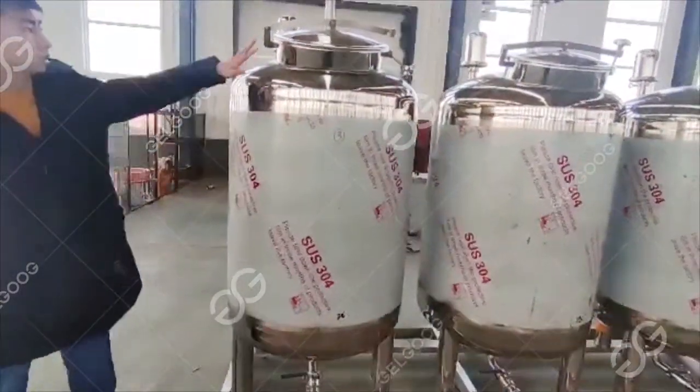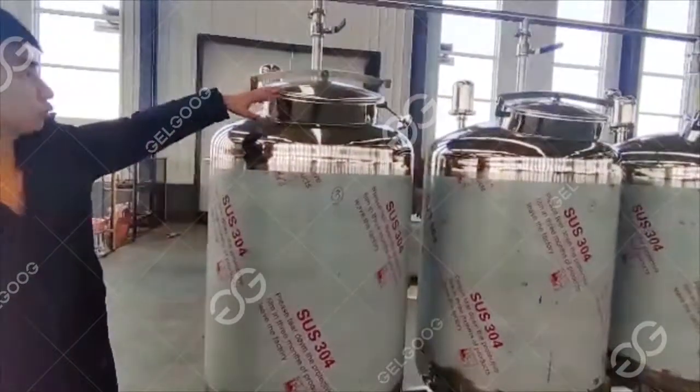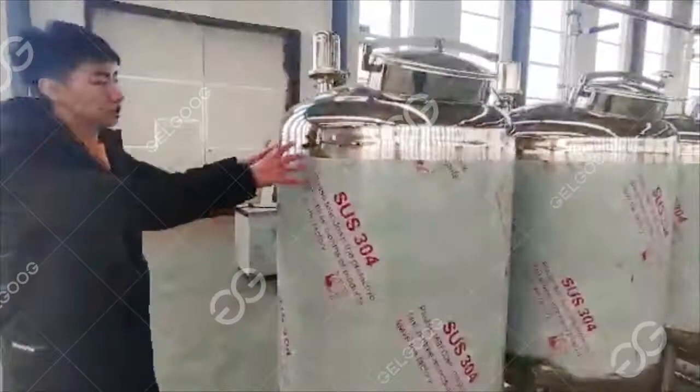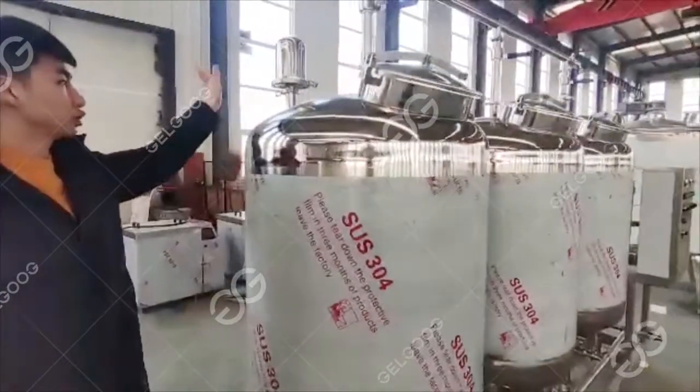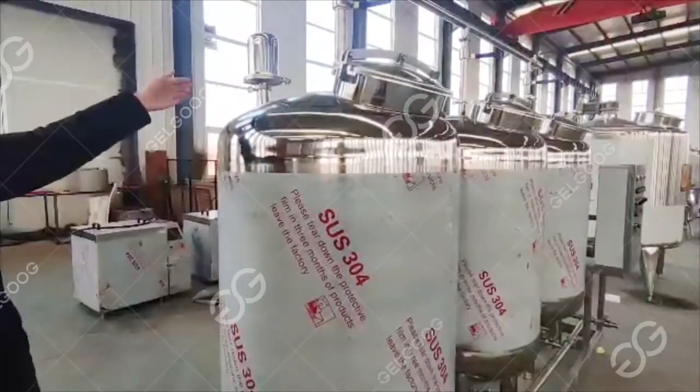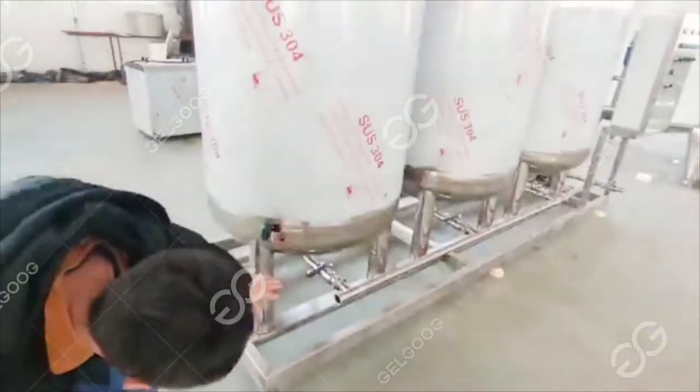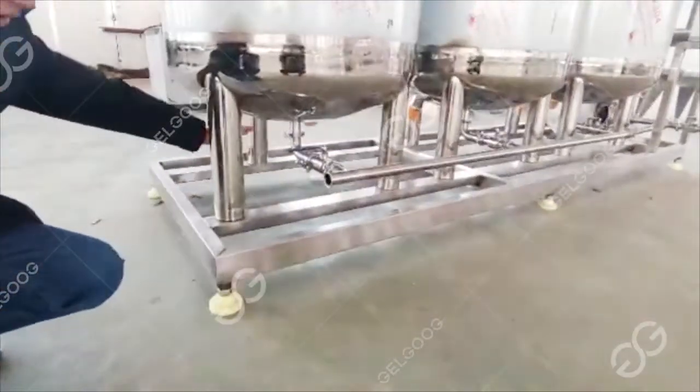First of all, this is a simple tank. There is an opening on the top that can be used to refill your acid and alkali, including a breathing valve at the back. Because it ensures that this is a sealed state, this can be an exchange of air with the outside world. As you can see below, there will be a discharge valve on the pipeline below.